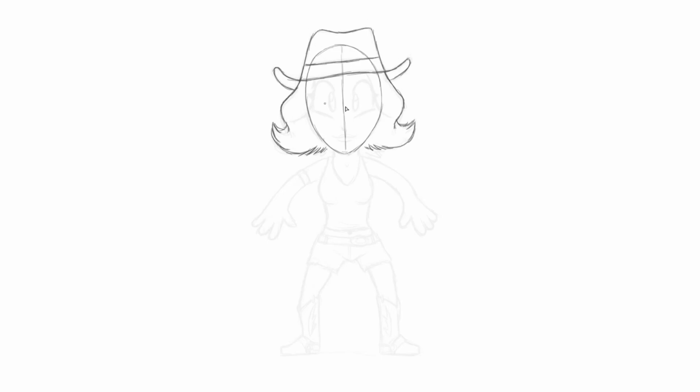Now don't worry about all these guidelines being left in. We're going to rub them out quite soon once we go over it with a pen. Let's just draw the fringe of the hair. There's just a curve that comes out like this across the front of the face on each side. And it makes the hair look more 3D if you do that. So we're going to move on to the eyes.